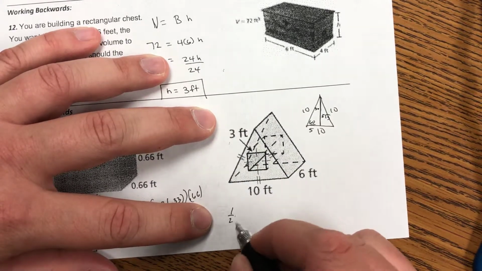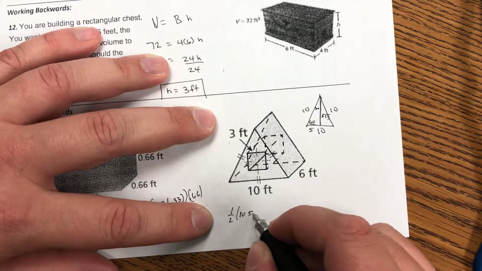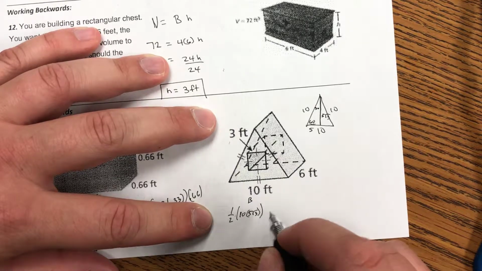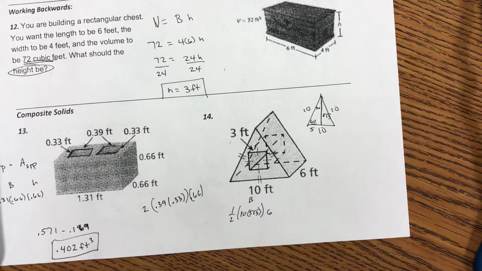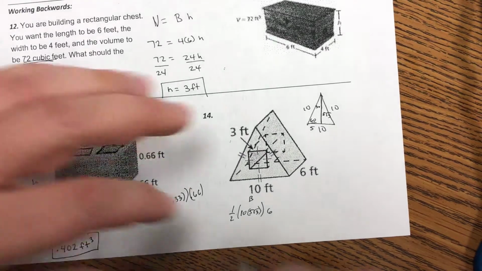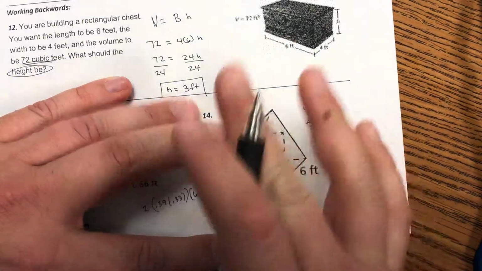So I have 1/2 base, which is 10, height, which is 5 square root of 3, and that takes care of big B, times the physical height of the prism, which is 6. So I have 1/2 times 10 times 5 times 6, which means I have 150 square root of 3 for the entire volume.